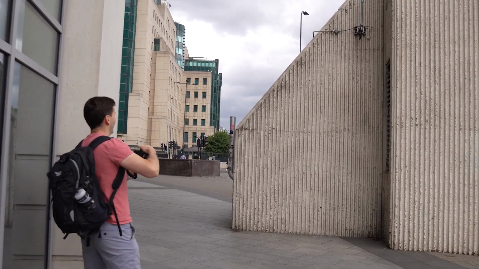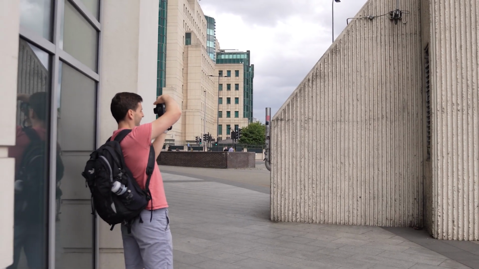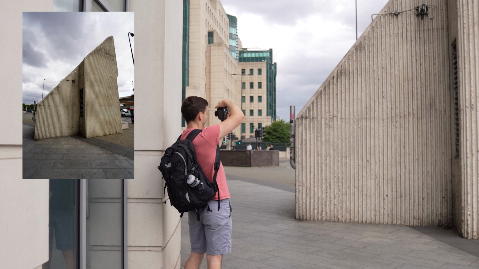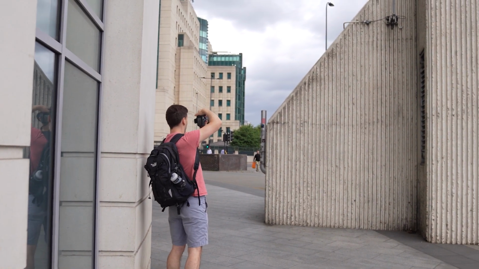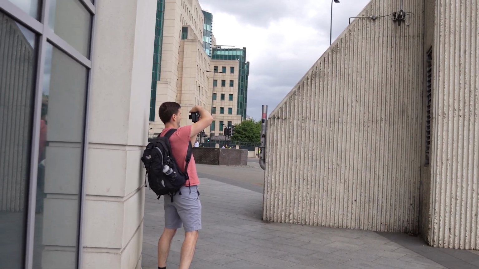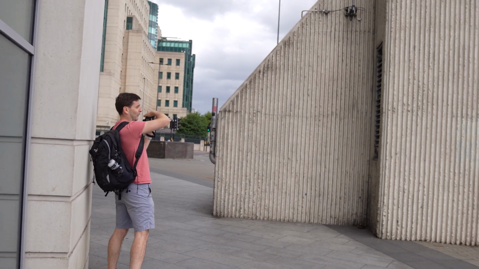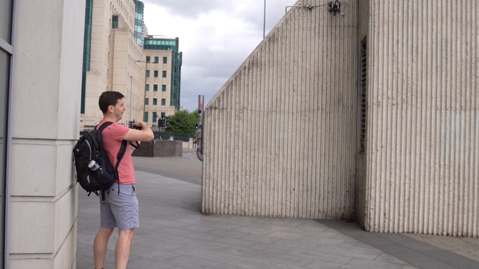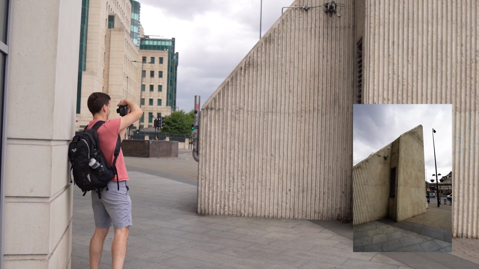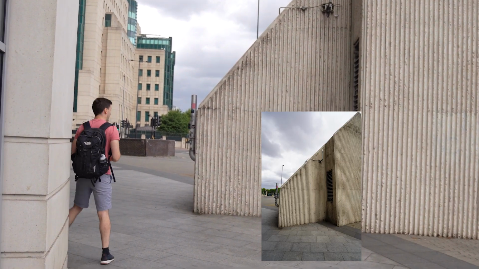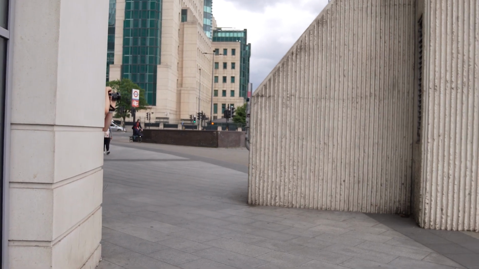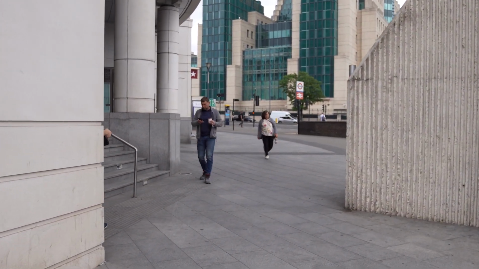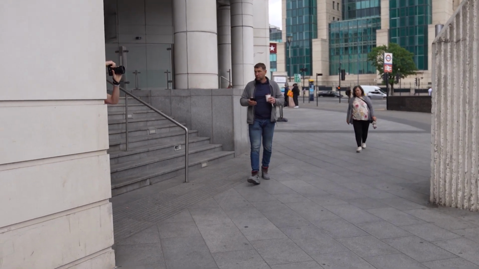So here, I can't see all the buildings, so I've switched to portrait. Still trying to get all of the building in shot. Here I can't get all the building in shot, so I'm going to do possibly two photos. Waiting for the big red truck to pass. I got two photos. Nip in here. Another truck passing. There we are. Now I can get the whole building in shot again.